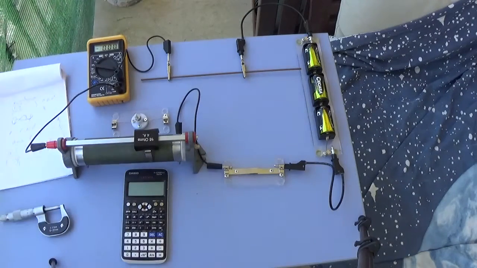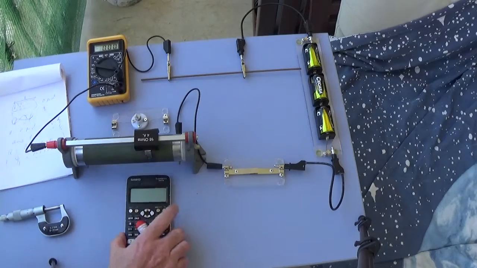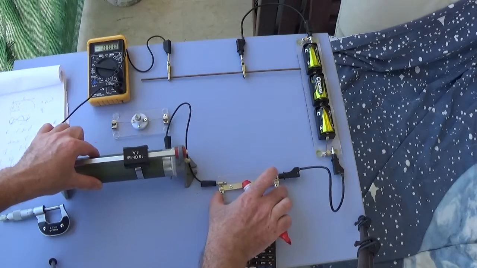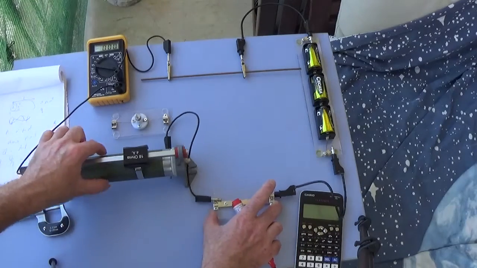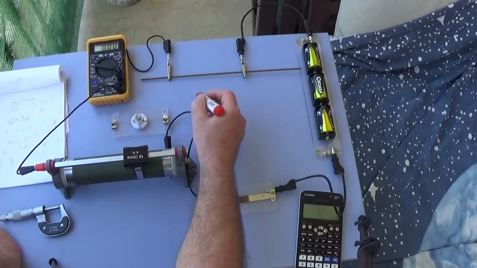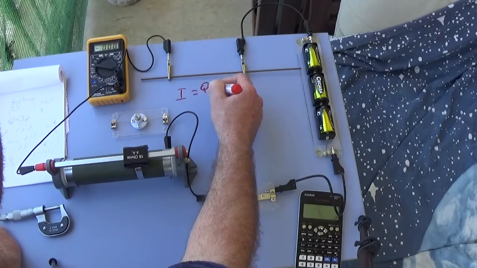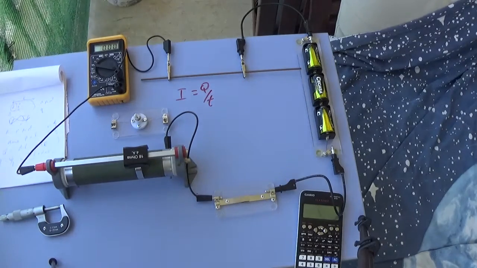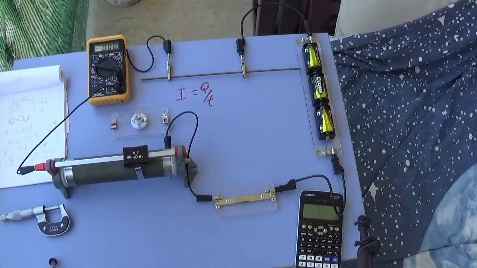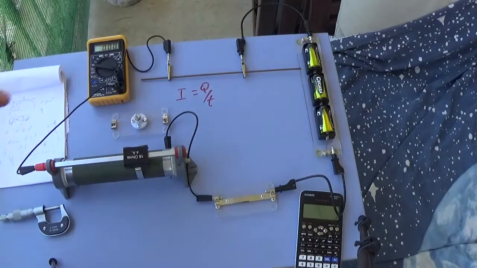Now, what do I know so far? Well, one of the equations that I know, if I just move this out of the way ever so slightly, and we can still see everything, is that current in this metal bar is charge passing a point per unit of time. Now there's going to be a certain number of electrons in the copper bar.